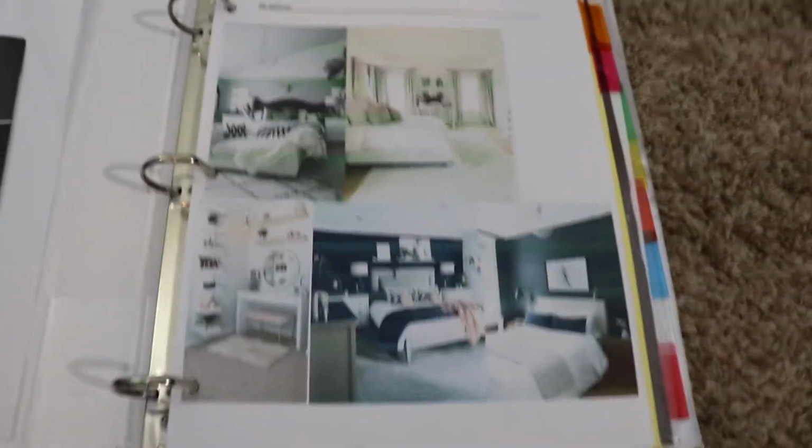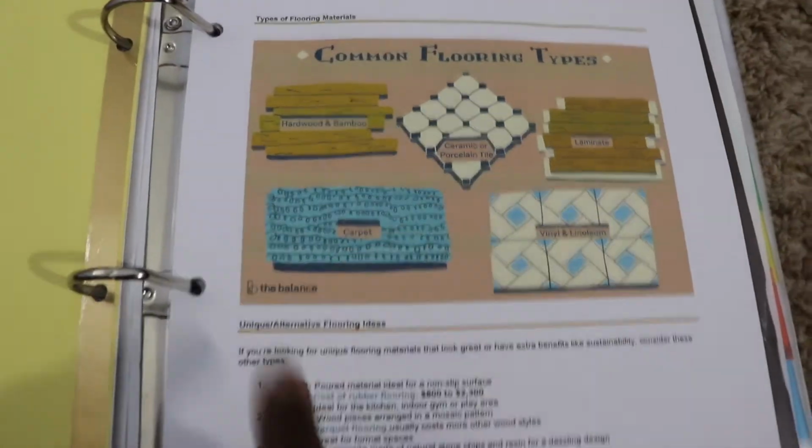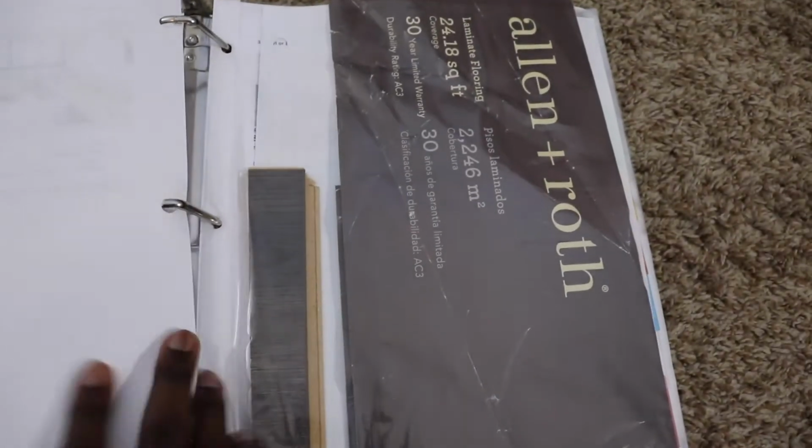In the binder, I just have the colors, and this is the one I chose, calligraphy. I have room measurements, rough estimates. Those are my inspirational pictures. This is another room I'm doing. I have different types of flooring research. This is a sample from the floor that someone else has in their room that I really liked.